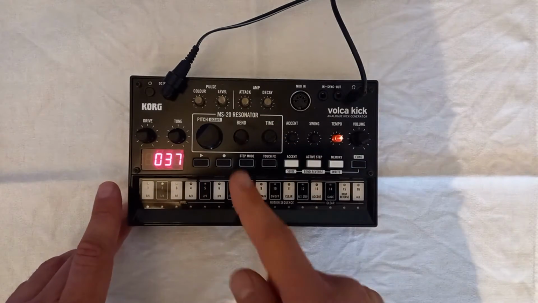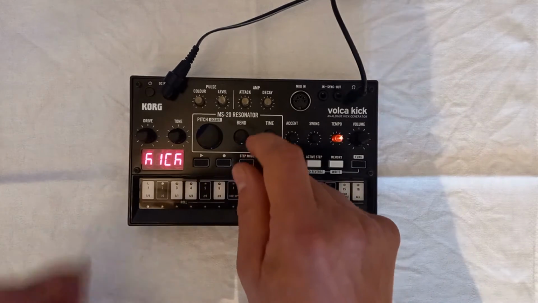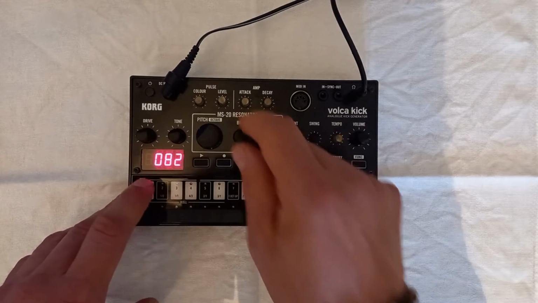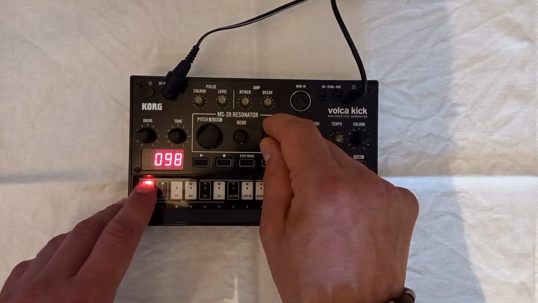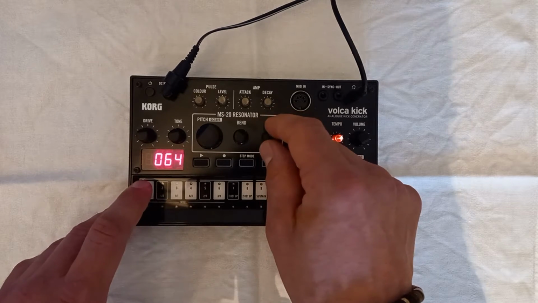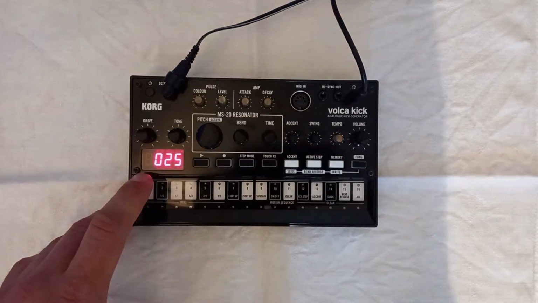And you can then also use bend, creating a sweep from a high frequency to a low frequency. What you can then do is decrease the time of the sweep, and by reducing this, you get a kick sound.